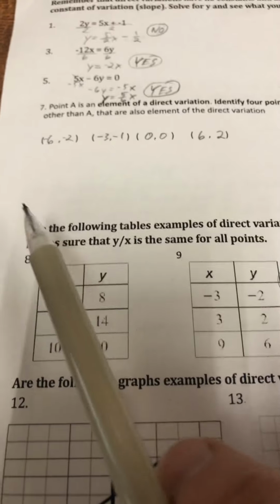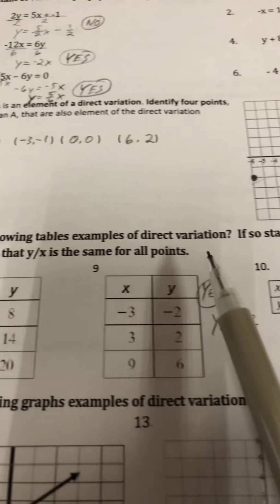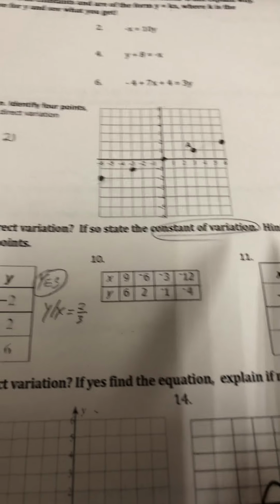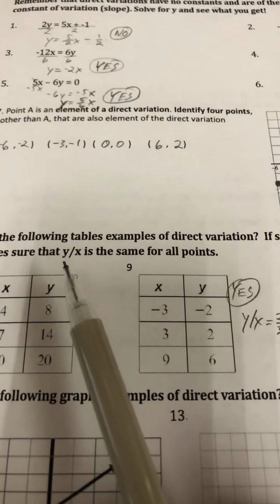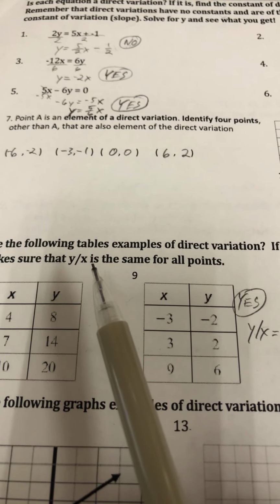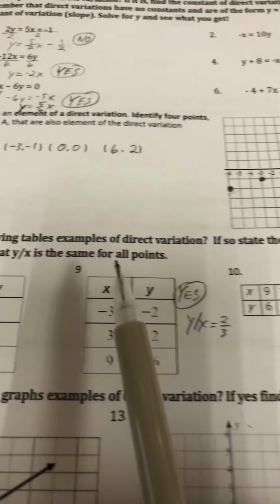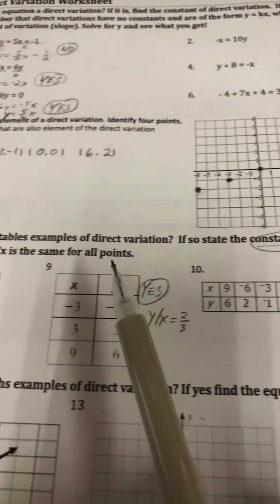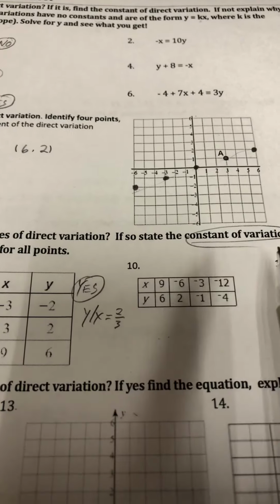Okay, for these, are the following tables examples of direct variation? If so, state the constant of variation. And this hint is a big clue as to how to do it. Hint: make sure that the y divided by x, that ratio, y to x, is the same for all points. That's how you know it's a direct variation, and there's a constant. The constant of variation is that y divided by x.